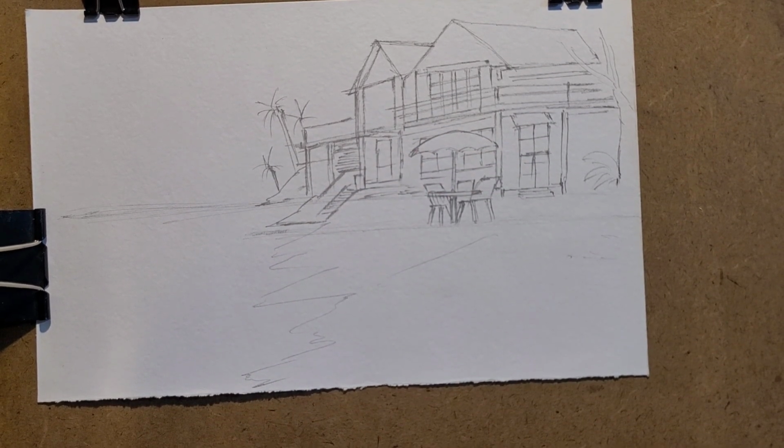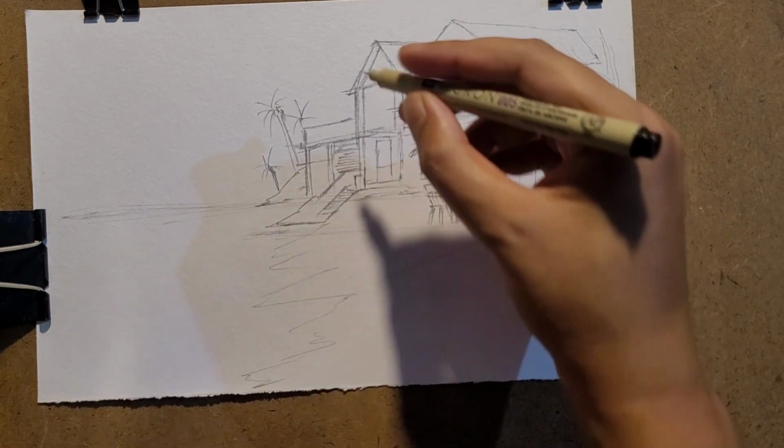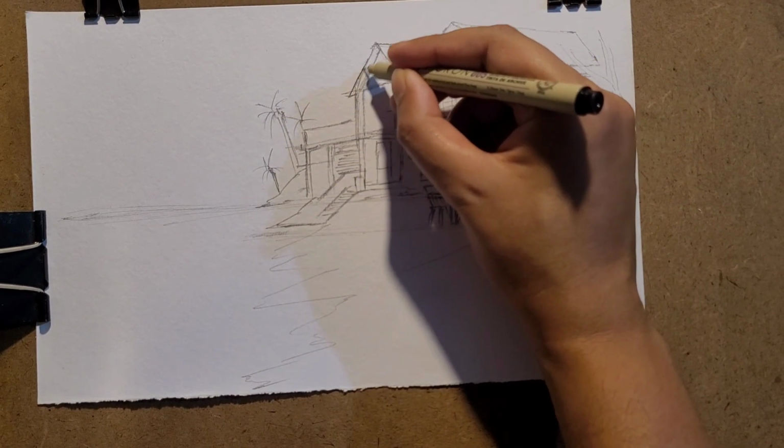Sometimes I just want to keep on adding more things to the drawing, but we should keep in mind not to go overboard.